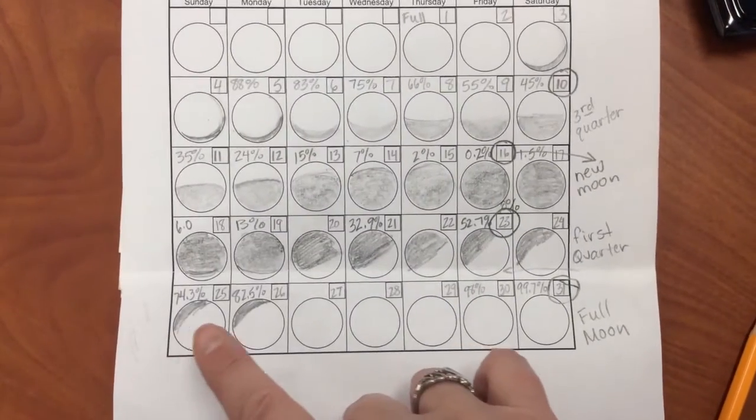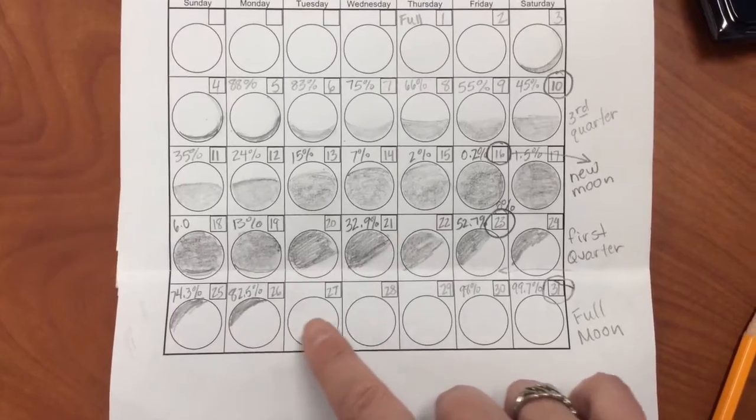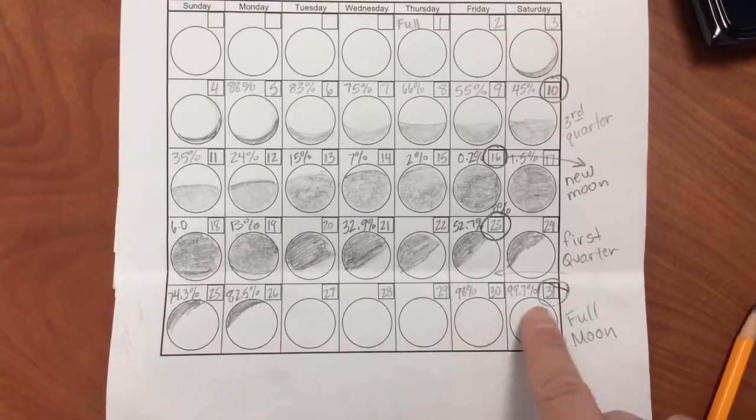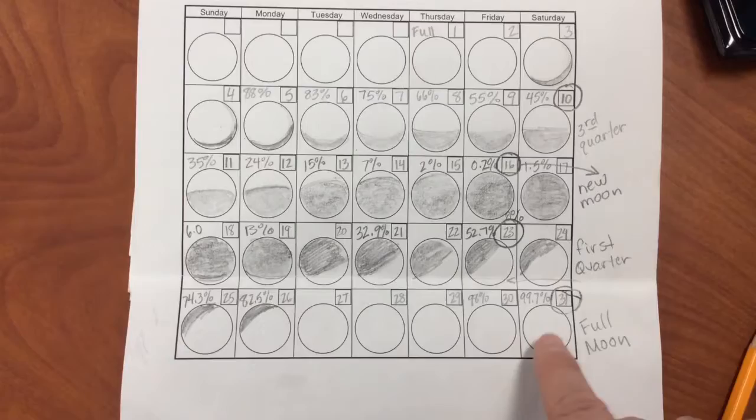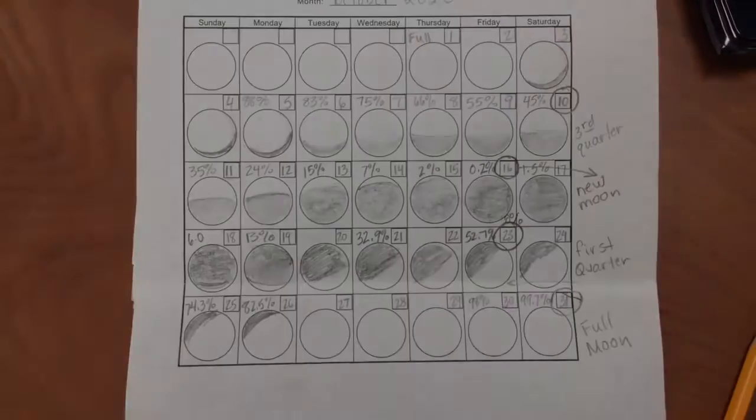This week, we should continue to see the visible part increase until Friday and Saturday. It's going to look almost like 100% full moon.